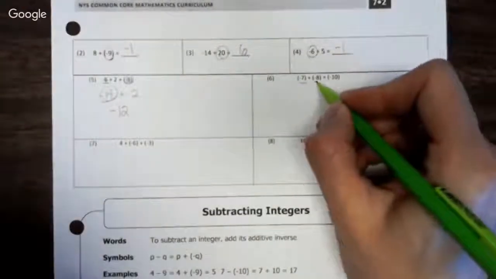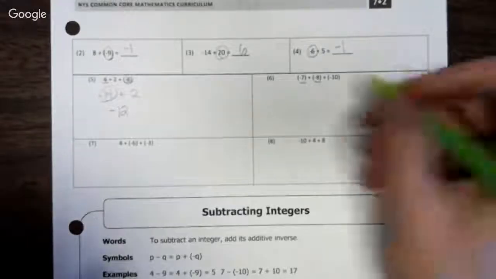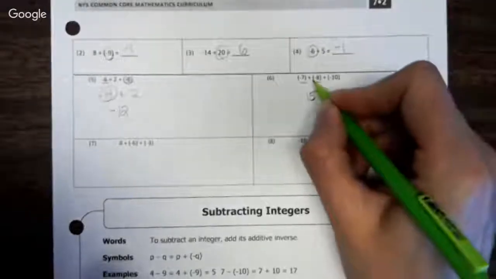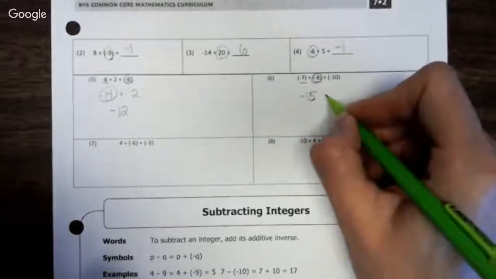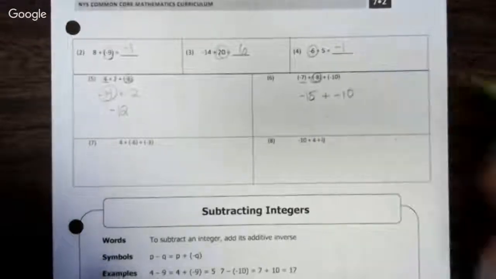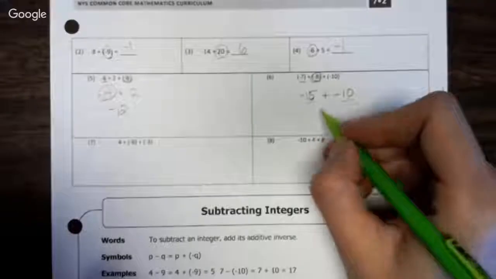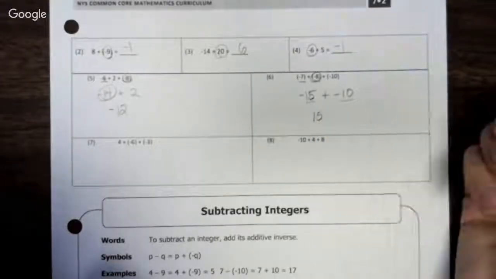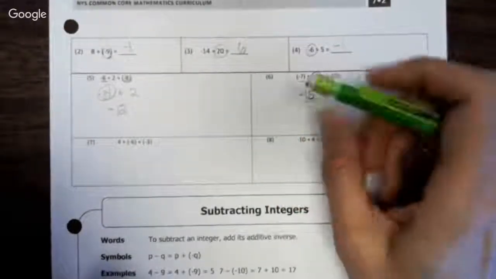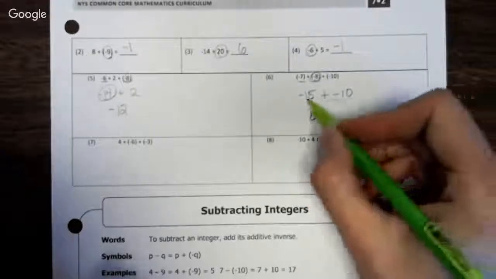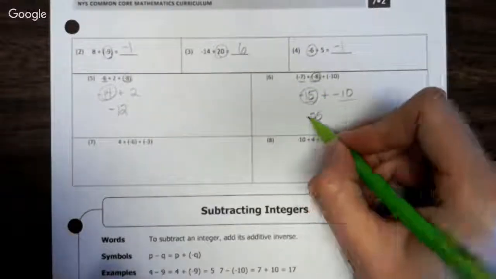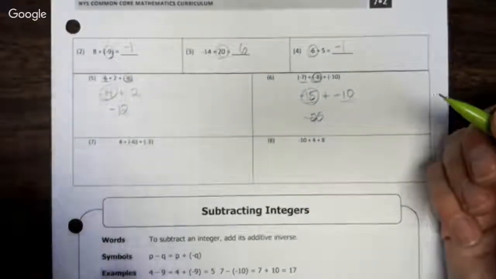All right, so in this case, we have -7, -8, same sign, so you add them together. 8 is bigger, so its answer is negative. Now we still have this -10. Same signs, add. 15 plus 10 is 25. 15 is bigger, so my answer is negative.